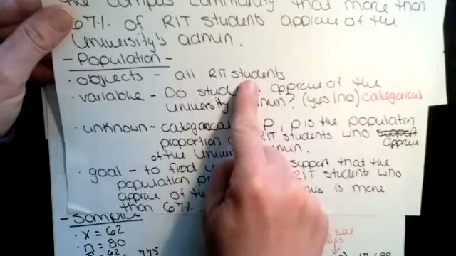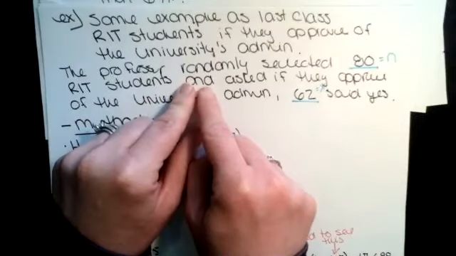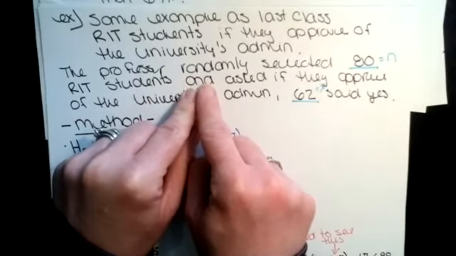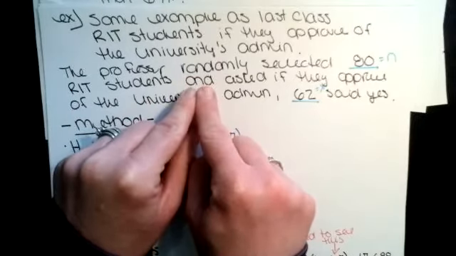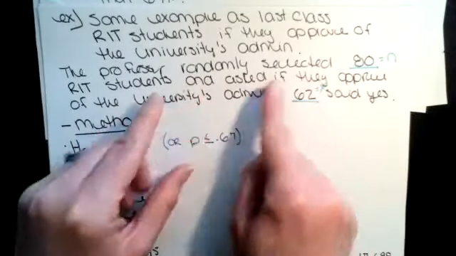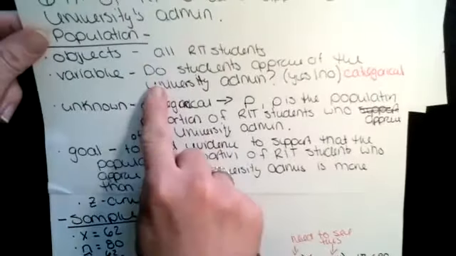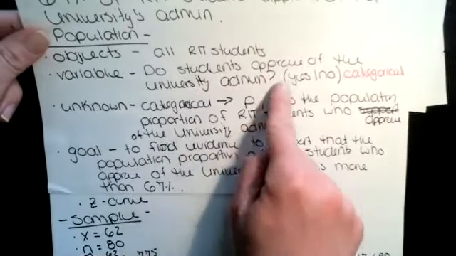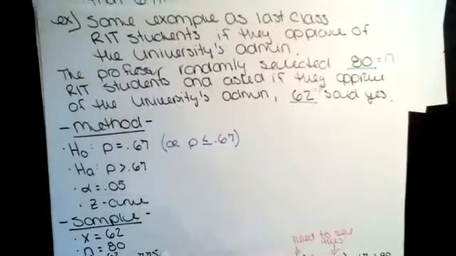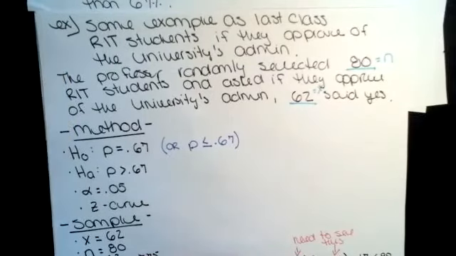And it's like an easy way to find it. Then it's going to tell me what we're studying about those students, right? So if it's numerical, it might say how many minutes it took them to get to school today, or something like that, right? But in this case, it's categorical and it says asked if they approve of the university's admin. Then I can say, okay, well, that's my variable. Do the students approve of the university's admin? Yes or no, it's categorical. So you can use that little piece of information from your sample part to identify the objects and variable up in your population. Because I know students struggle with that.